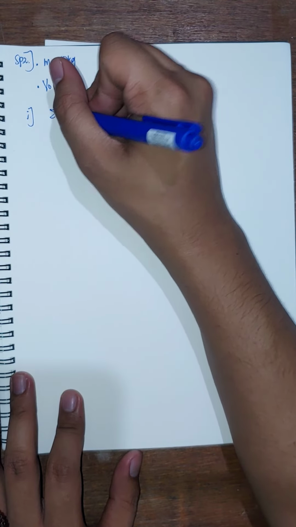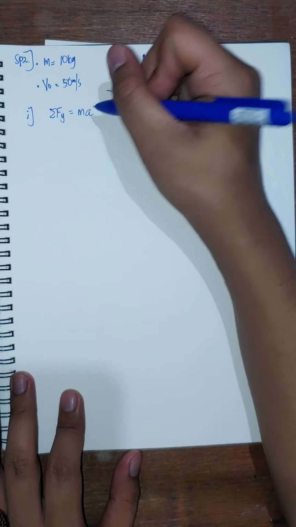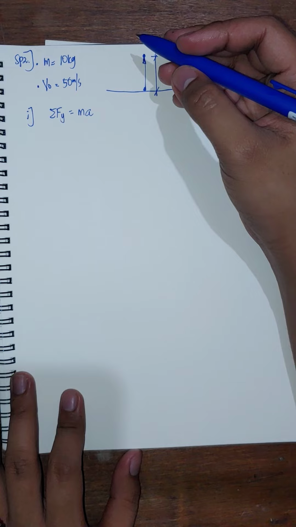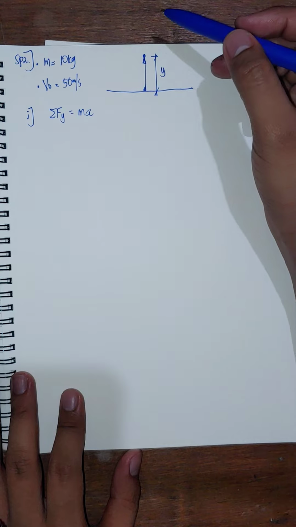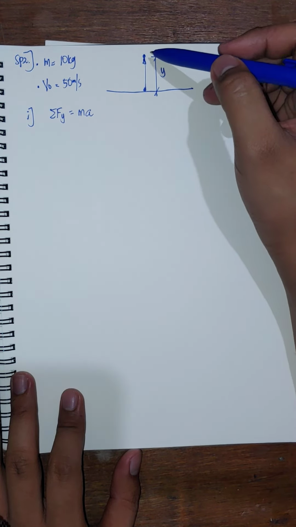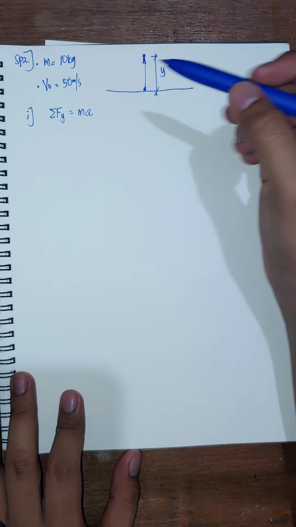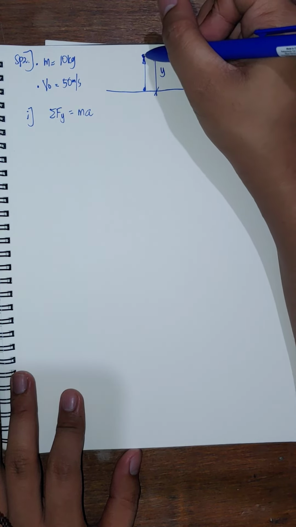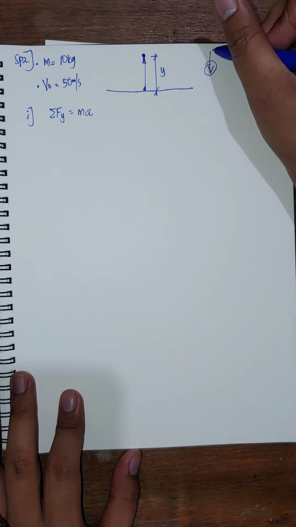So the summation of forces along y is just equal to the mass times the acceleration. We were asked about the maximum height. Unlike the previous sample, we cannot solve it directly, but we know the initial and final velocity. The initial velocity is given, and the final velocity is 0. So what is the summation of forces along y? There is only one force acting on the body, which is the weight of the body.